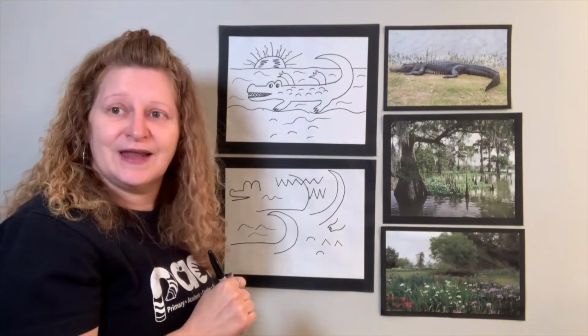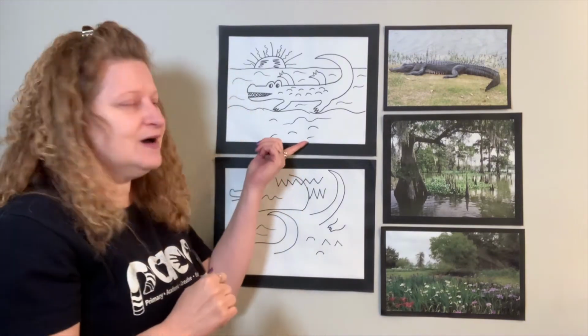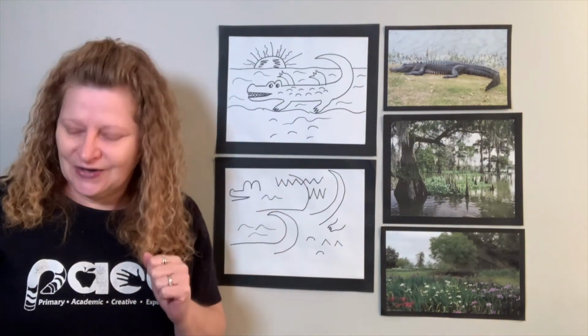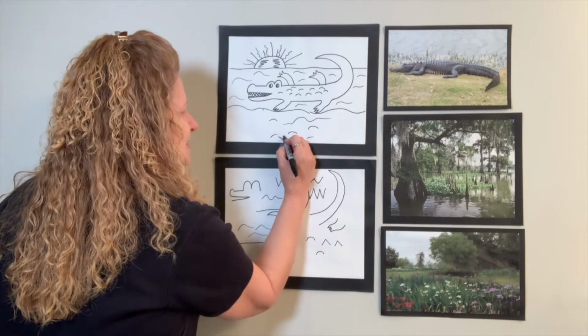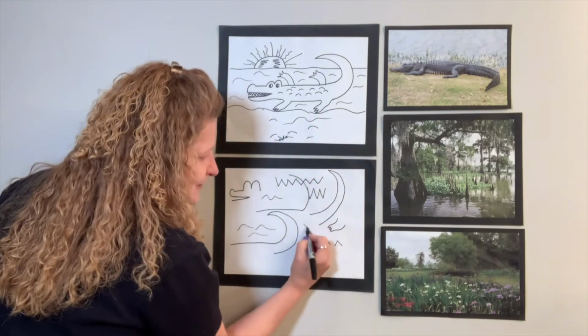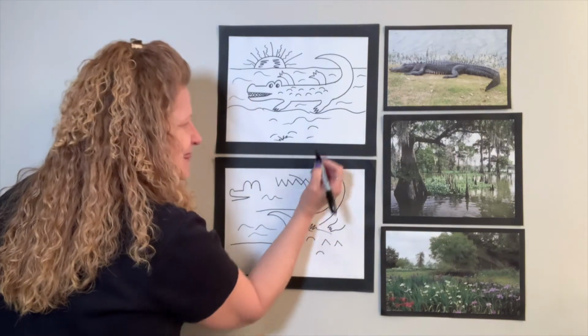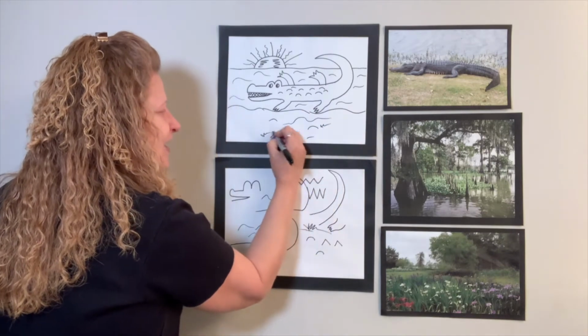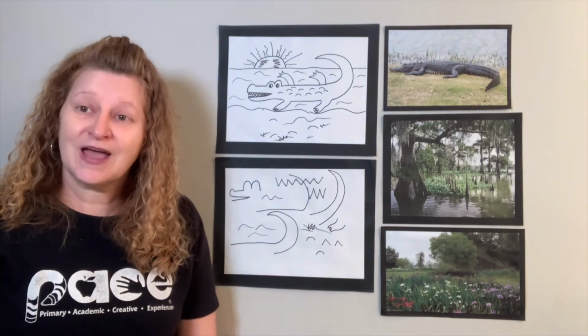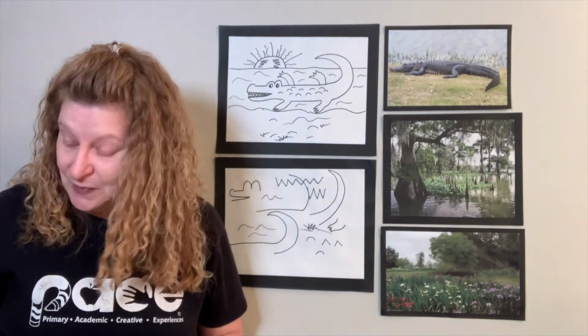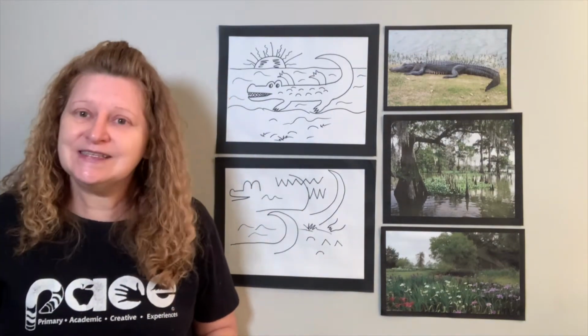So let's do that now. Good job. Looking good. You might even want some grass where we can maybe just put some zigzags like this, kind of here and there. And there we go. Now, let's not fill it up too much because we have something else that's really fun about our lesson today.